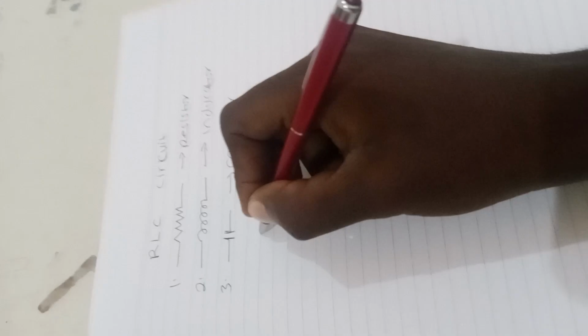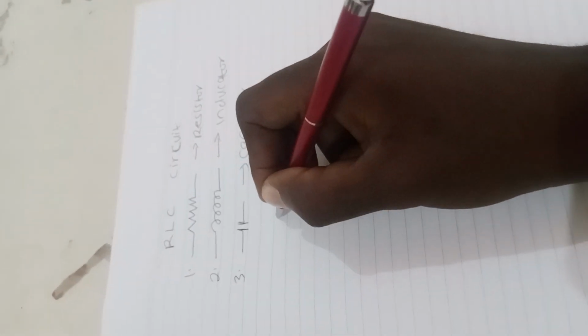These three components, R, L, and C, can be connected in series or parallel based on the arrangement of the circuit. But let me show you an example of series connection for the RLC circuit.